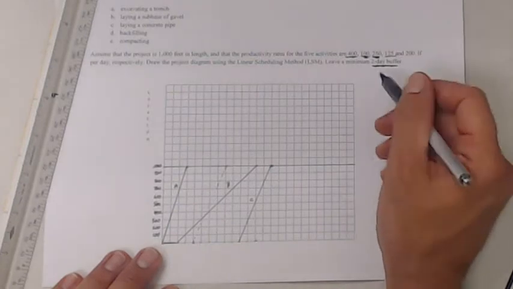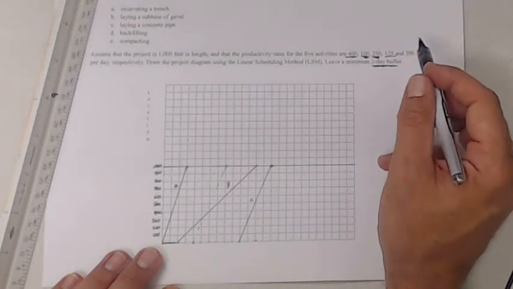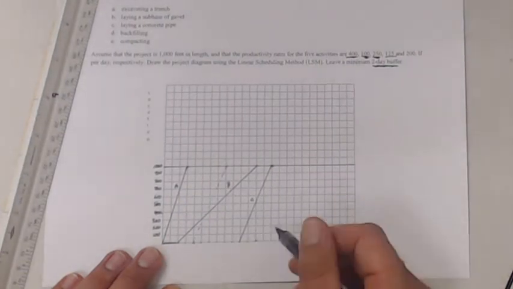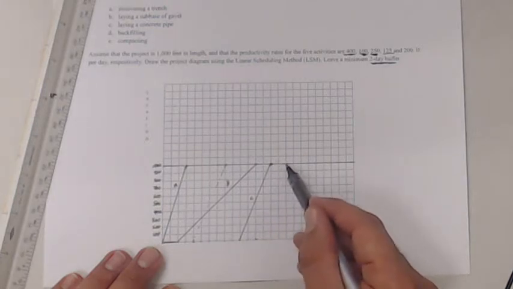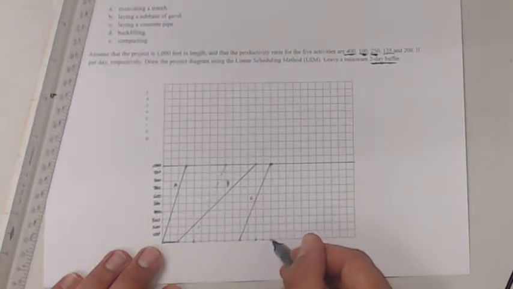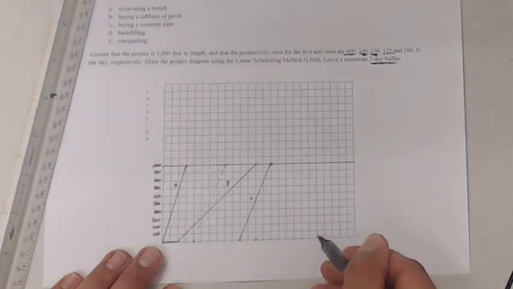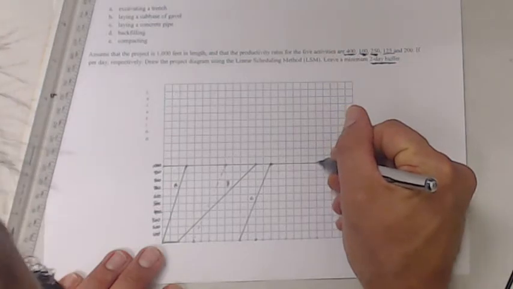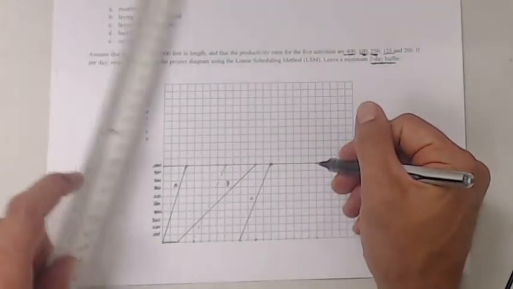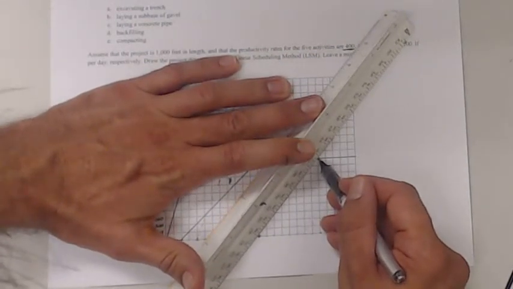Activity D takes 8 days, so 125 linear feet per day. It's 1,000 linear feet. That makes it an 8-day duration. So I can't put the buffer on this side because if I do an 8-day duration, if I count backwards from here 8 days, I'm going to cross over. So the buffer is going to come from here down the bottom. I'm going to count out 1, 2, 3, 4, 5, 6, 7, 8. And I'm starting to worry now if I've left myself enough room. So 1, 2, the buffer, 1, 2-day buffer. This is activity D.